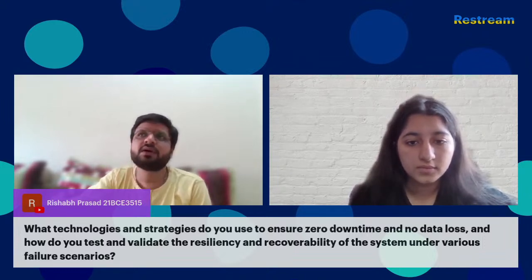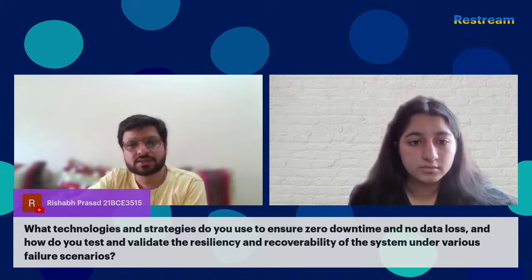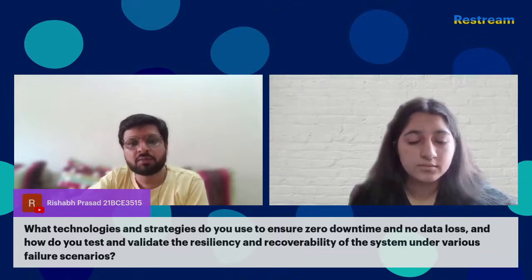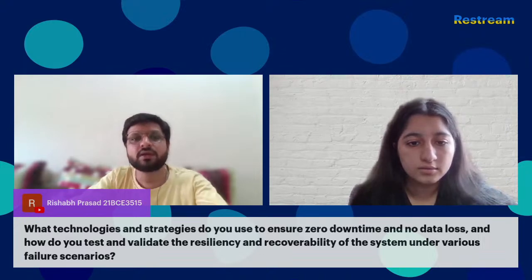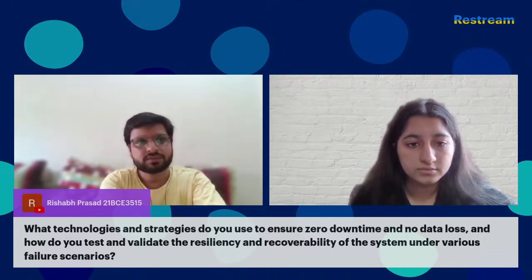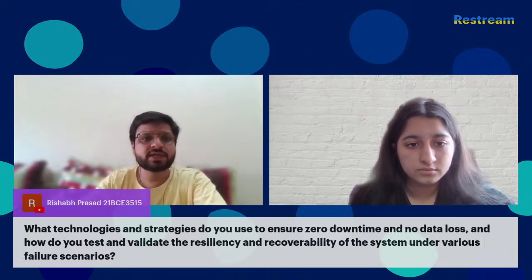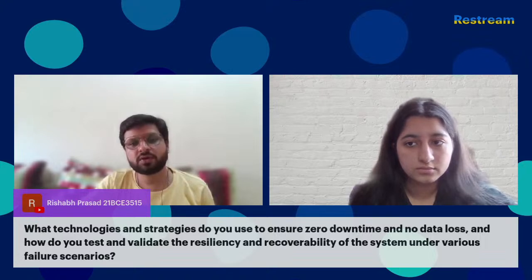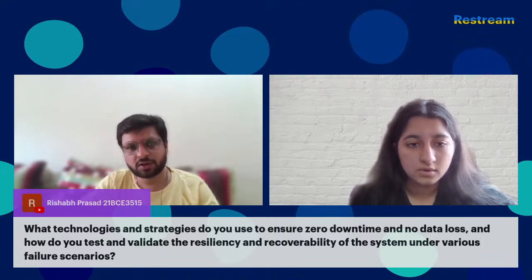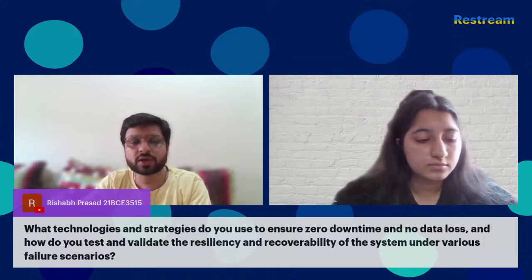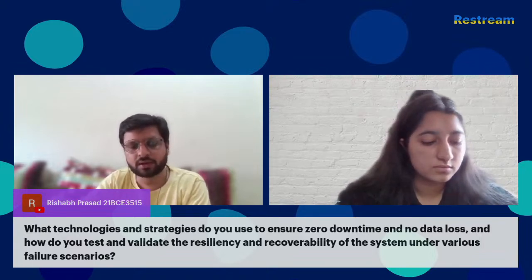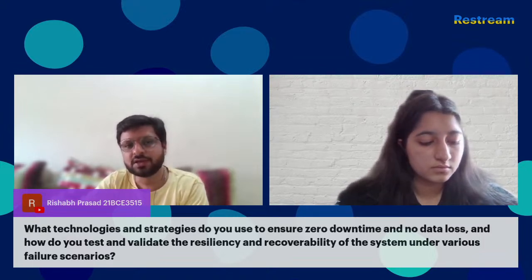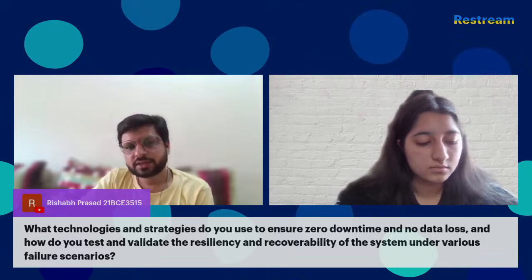Recoverability of the system, again, it depends on what you are recovering from. Are you recovering from a straightforward deletion, or are you recovering from a hack? That's basically what you need to understand. Recoverability is never a question on cloud because you can back up your data as well, along with testing your resiliency. So yeah, I think that's about it.